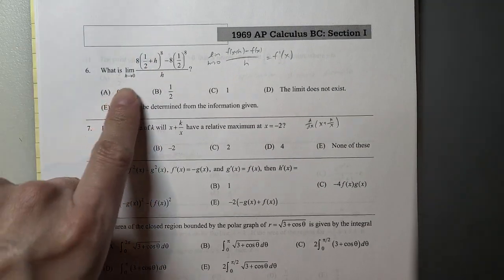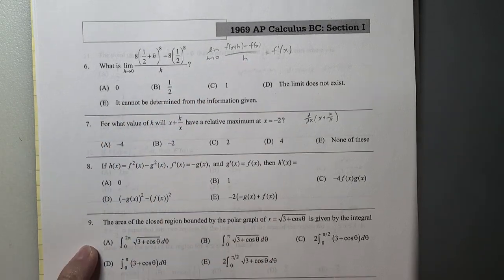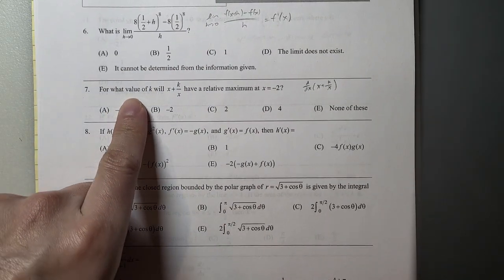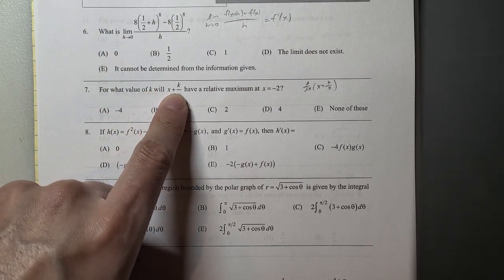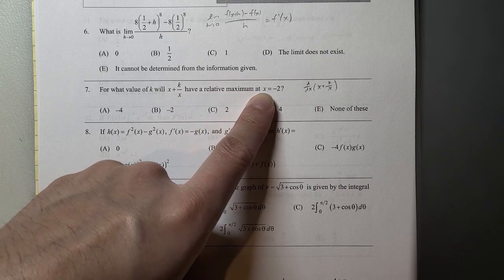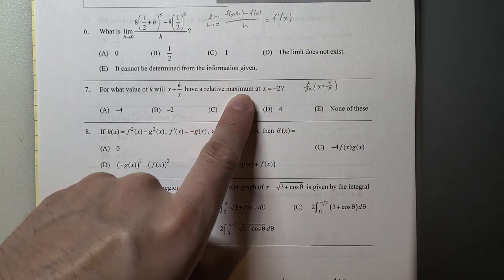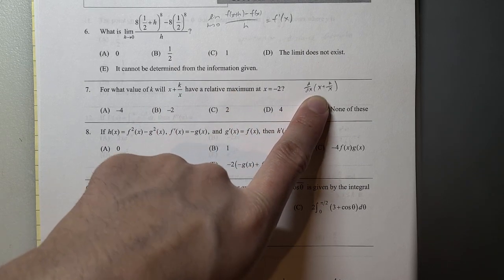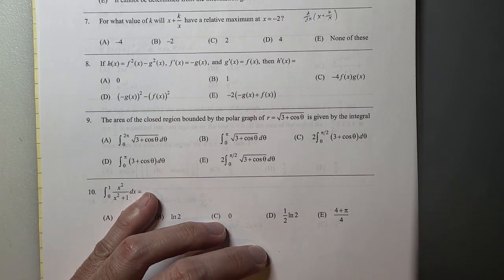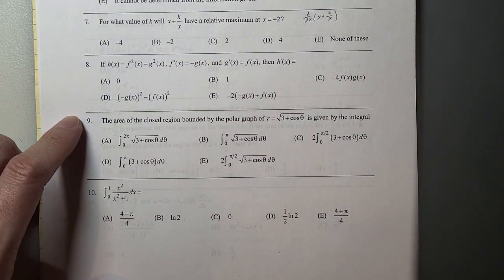For this one, the hint is this is a derivative. Okay? So I'll give you that as the hint. This one was in AB. For what value of k will this guy have a relative max at x is -2? The hint here is, well, you see relative max, so you probably want to differentiate this guy. So differentiate x plus k over x. That's the hint. Okay. Number 8. I don't think this was on AB. Did I work it out?